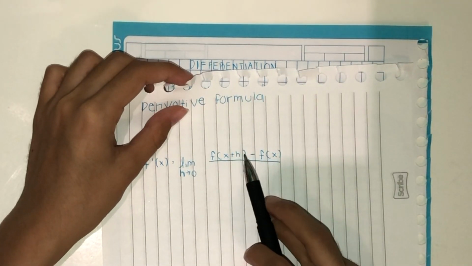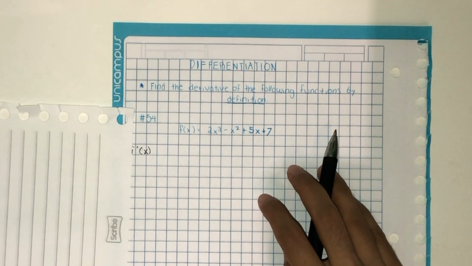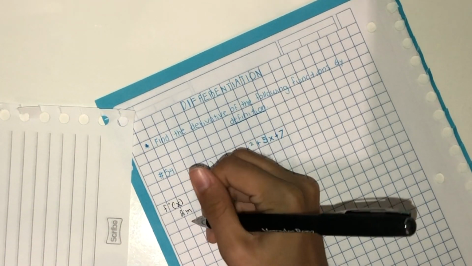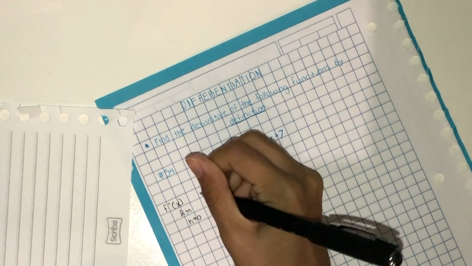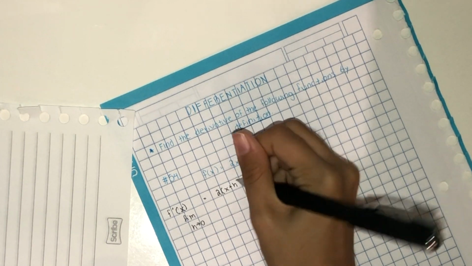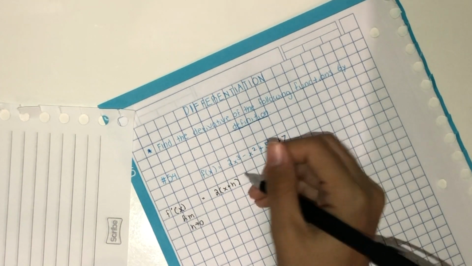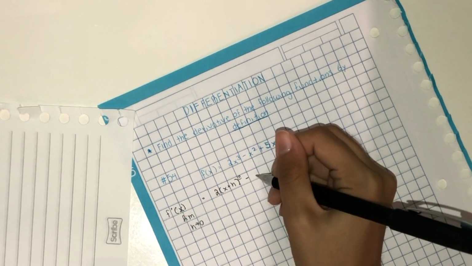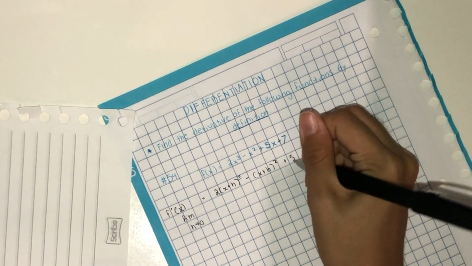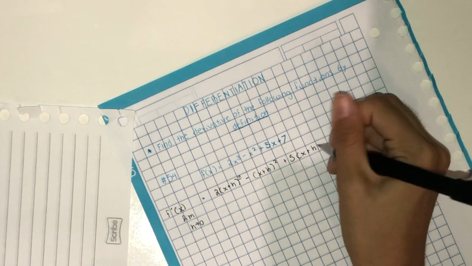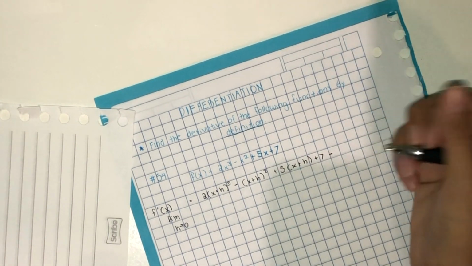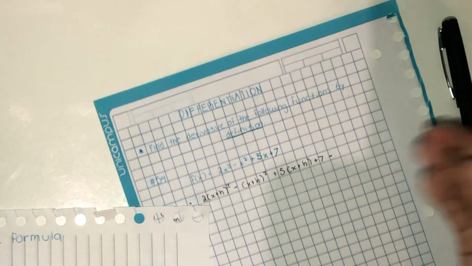So first, we need to plug the x plus h in the example. 2 times x plus h cubed minus x plus h squared plus 5 multiplying x plus h plus 7, minus, this minus is really important.